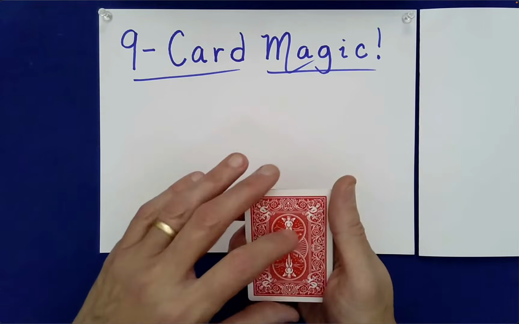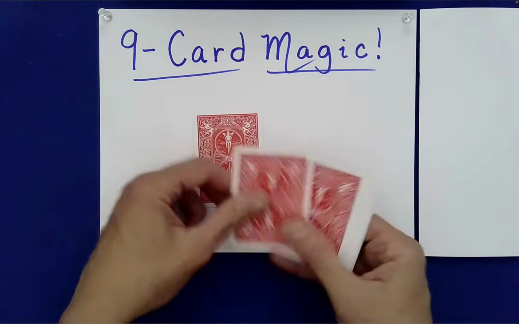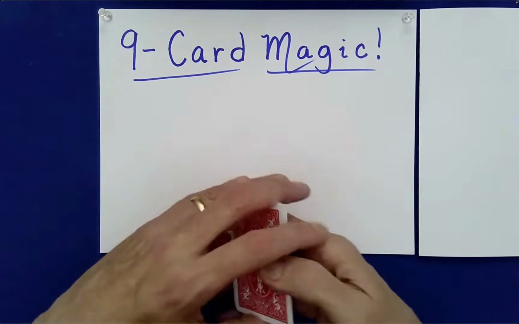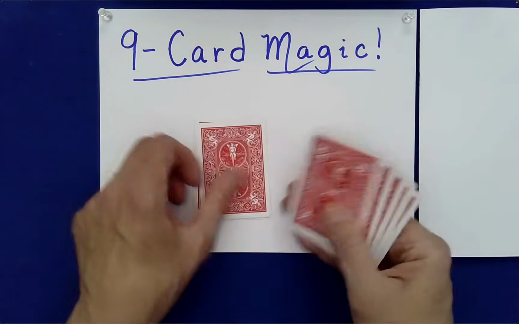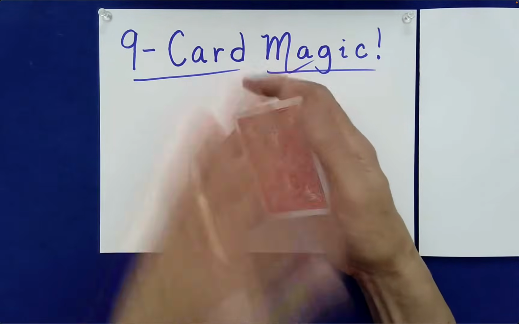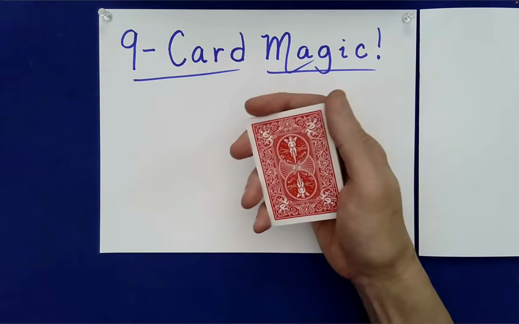Now, since this is a series on math card magic, I think what we're going to do is spell out math, M-A-T-H, drop the rest on top, and then magic, M-A-G-I-C.